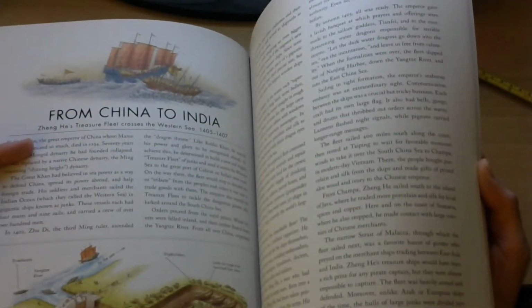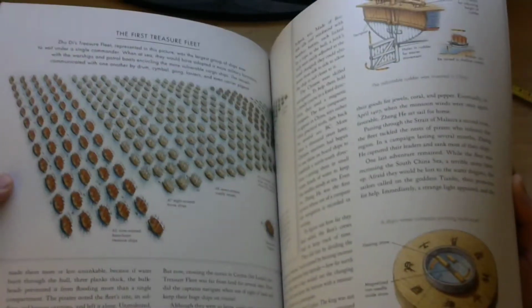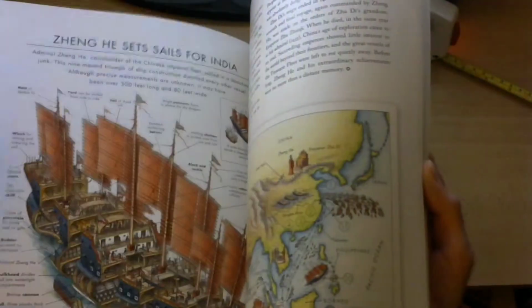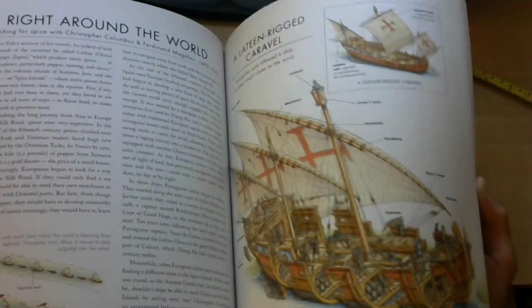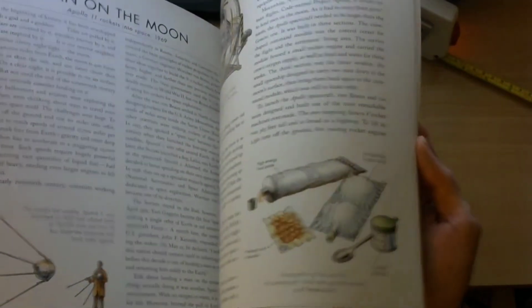I think it was like the treasure fleet from China, and crossing the Atlantic, like Columbus, and just all that kind of stuff. And a lot of navigation stuff. There's the Hindenburg. I think he goes into climbing Mount Everest, and of course going to the moon, and all the science behind that. I mean, it really is just really cool stuff.